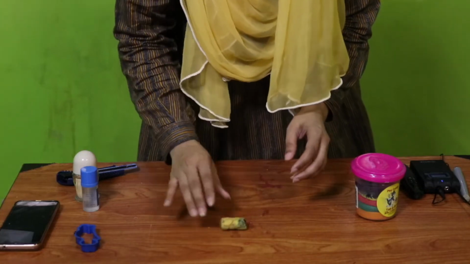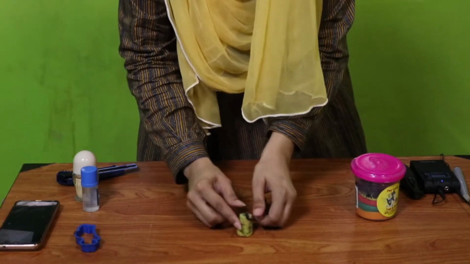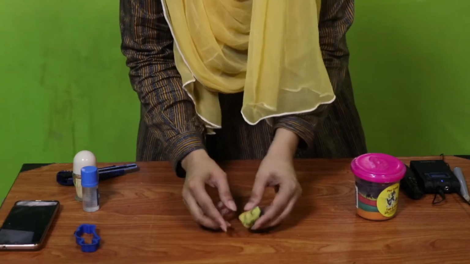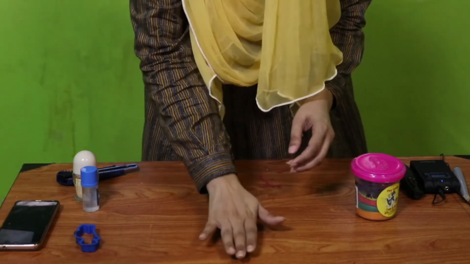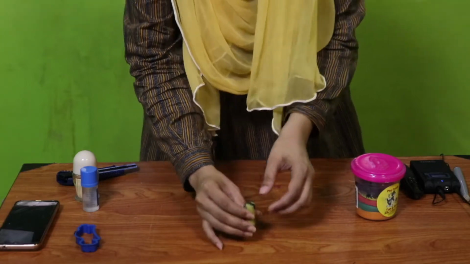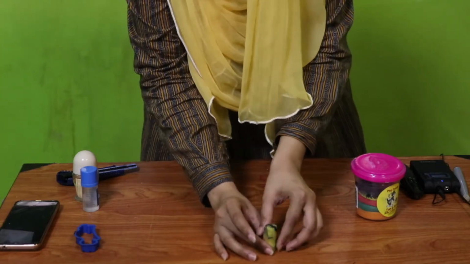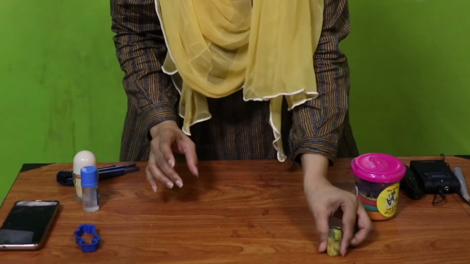Again roll it a little bit so that all its edges become smooth, and in this way you can create your cylinder. So this is a cylindrical shape. Okay, so the first shape is done.